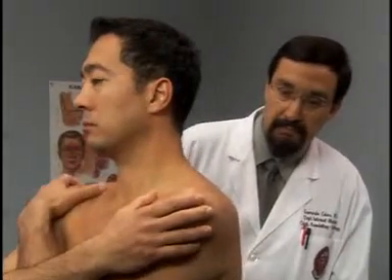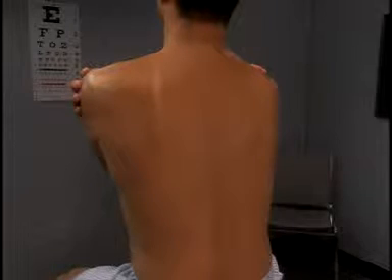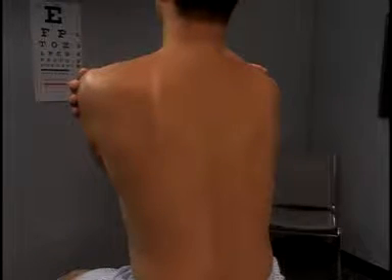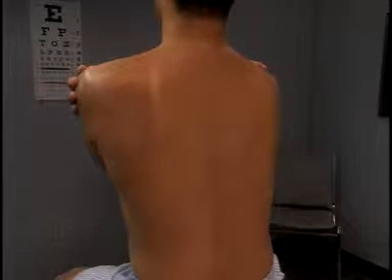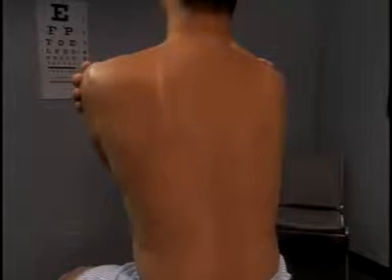Now examine the posterior thorax, beginning with inspection. Observe the chest for contour, symmetry, and deformities. Also, inspect the overlying skin.